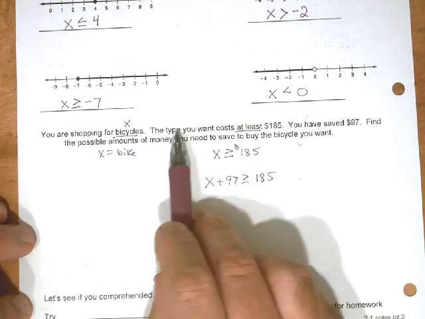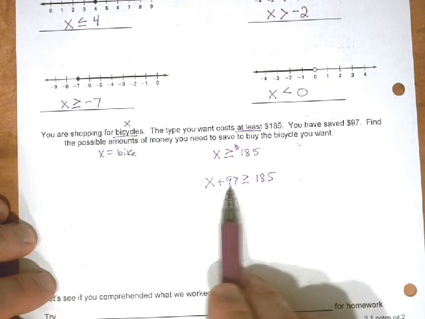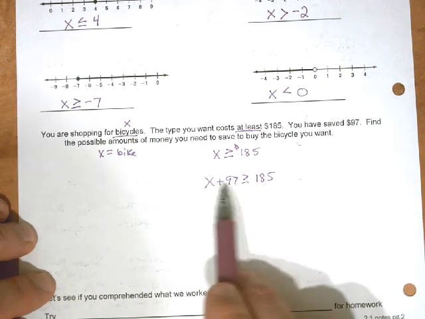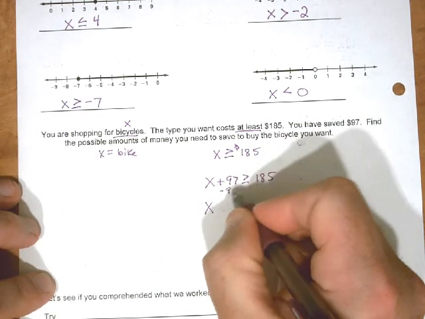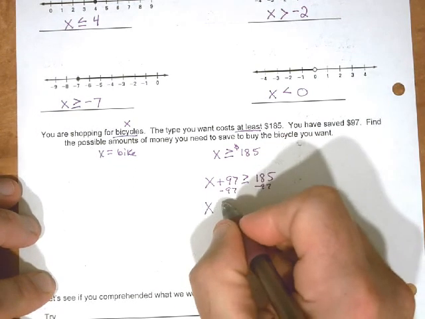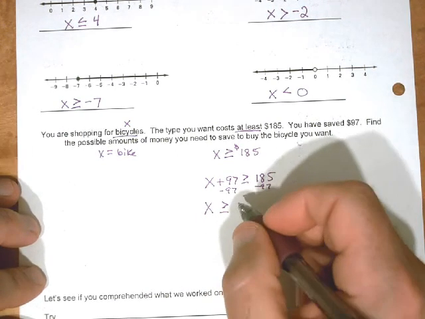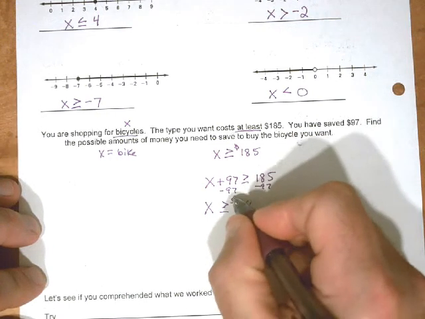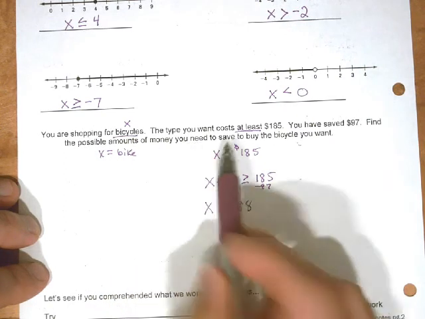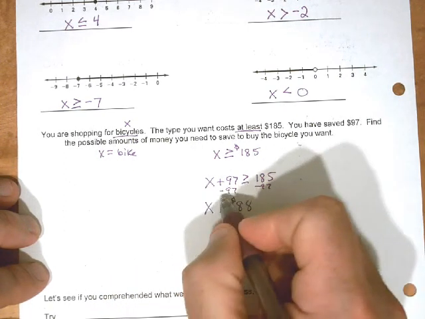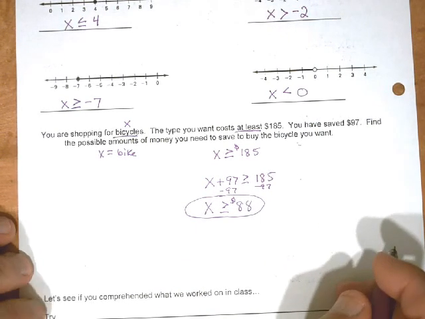Just to clarify it again, we have saved 97. So that is going to come off from our inequality here. So we're going to get back to x. So this is the original inequality from what we read. We just started out with the first one and modified it with what we've saved. So we're adding that 97 to that price, which in turn actually takes away from here because we're solving it. So x, once we minus 97 from both sides, is going to be greater than or equal to, and 185 minus 97 is going to be, I do believe, 88. $88.